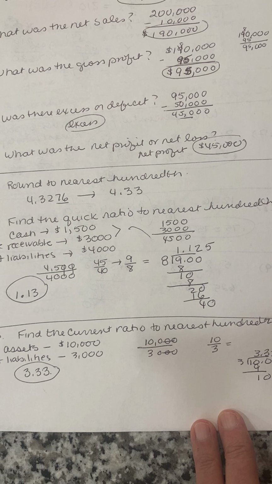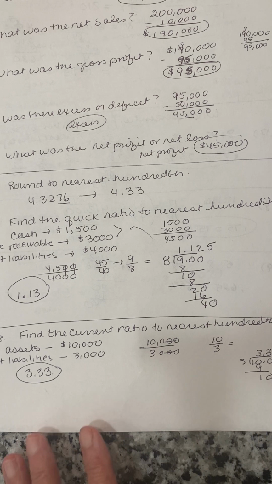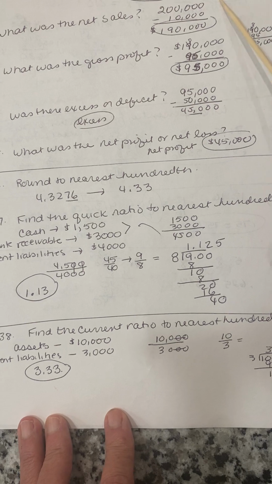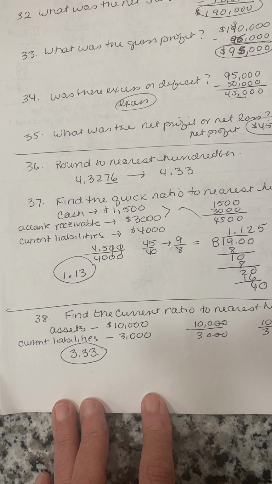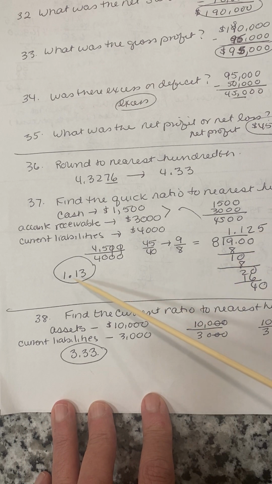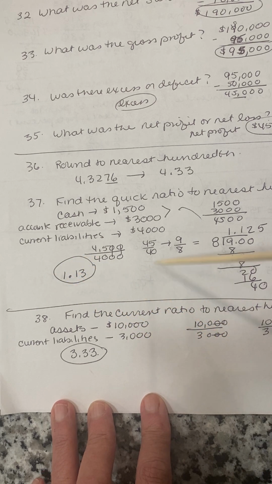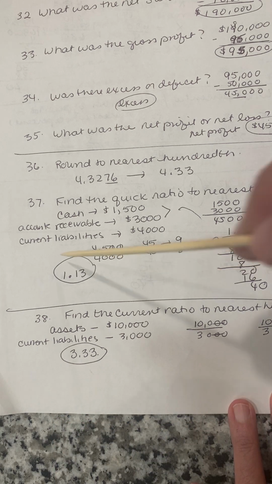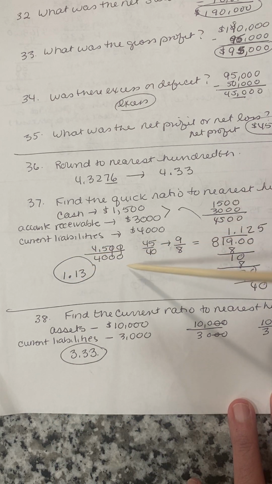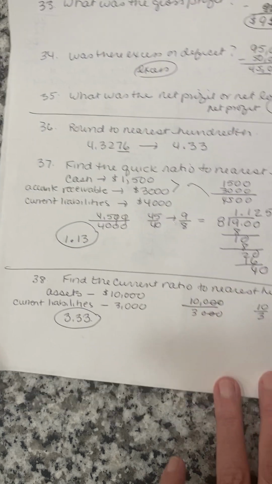So going to the nearest hundredth, you round that up to 1.13. That'll be our quick ratio. Now, anything above 1 with the quick ratio means that our business is good, right? If it's under 1, our business is bad. So this business is good with that quick ratio. Let's go on to number 38.